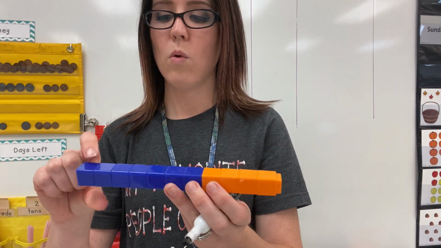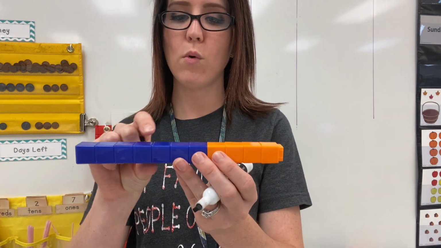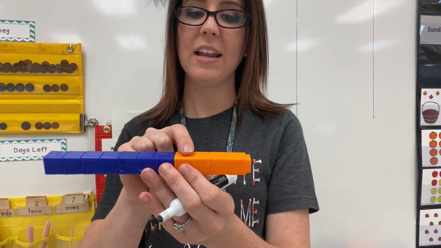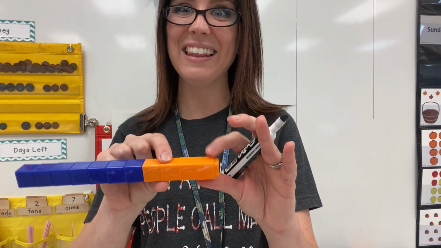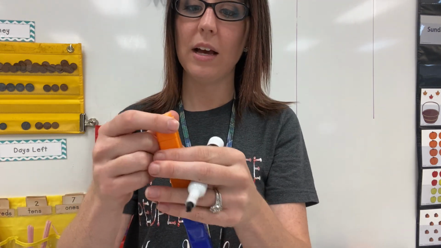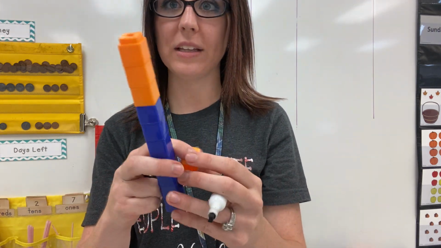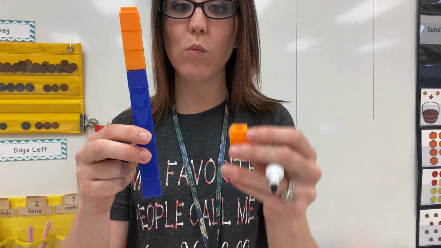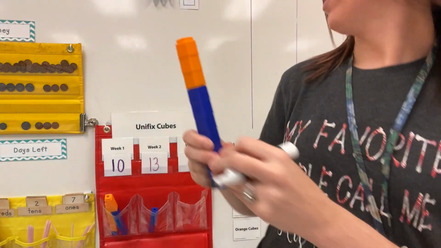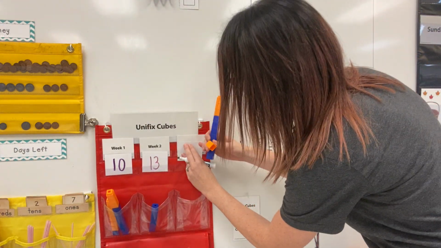You ready? 1, 2, 3, 4, 5, 6, 7, 8, 9, 10, 11. You know what? I want to put this into a 10 stick so that we can see this is 11 really easily. 10 and 1 more is 11. That's why 11 looks like this.